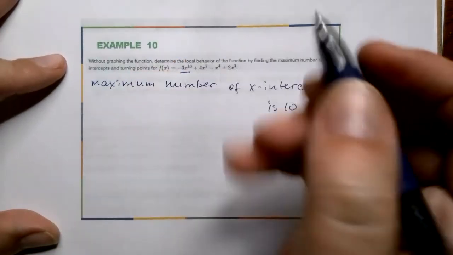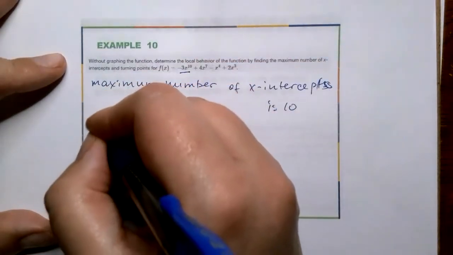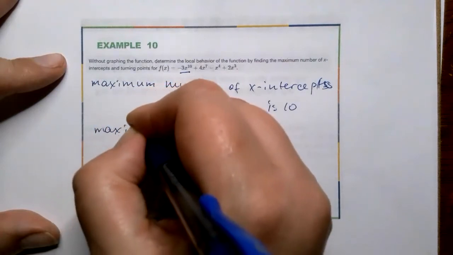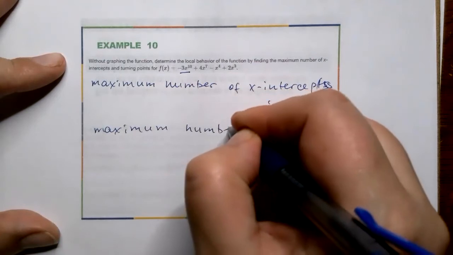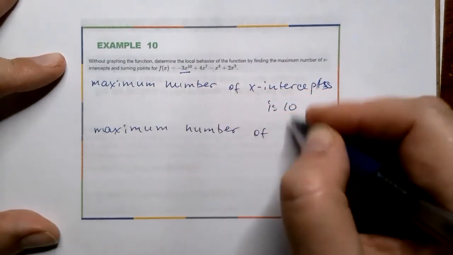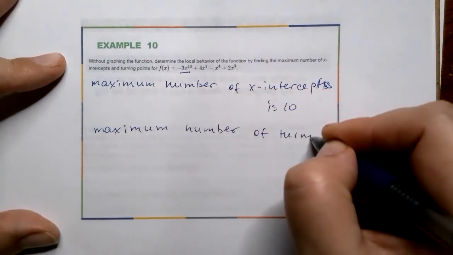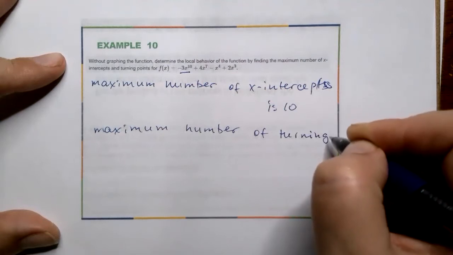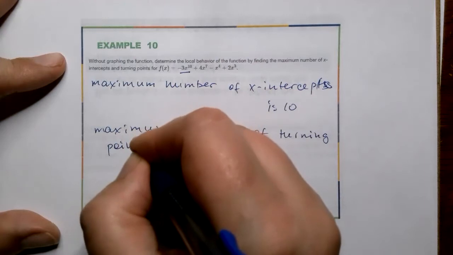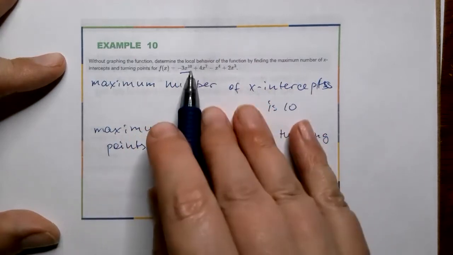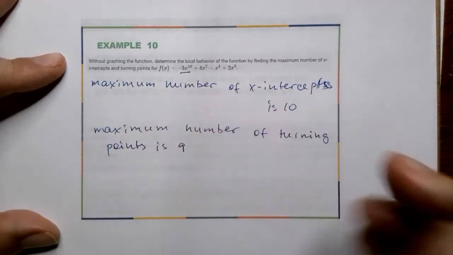And the maximum number of turning points is 1 less. It's going to be 9.